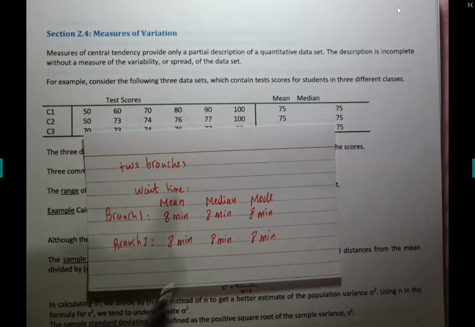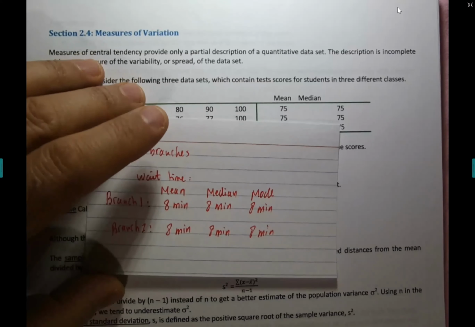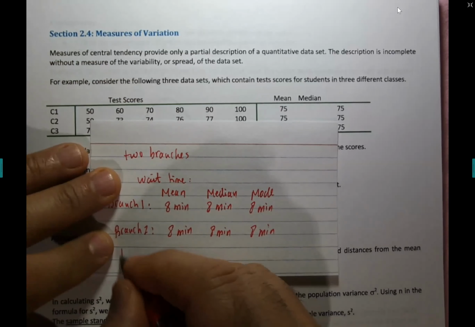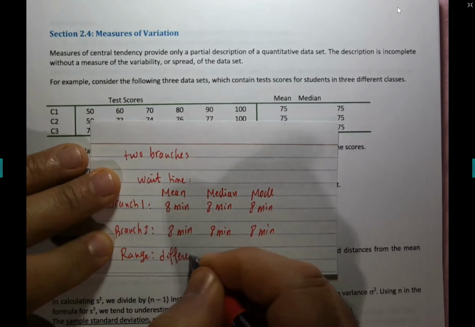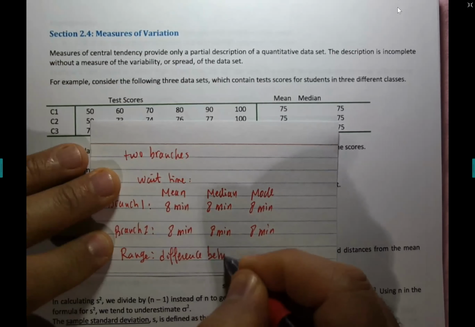They all have the exact same values. So how am I going to make a decision? That's why section 2.4 kicks in and it's going to help us make a decision which branch we're going to go to. The first measure of variation I'm going to introduce to you guys is called the range. And the range, by definition, is the difference between the largest and smallest value.